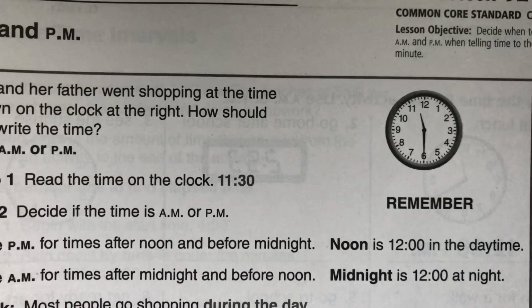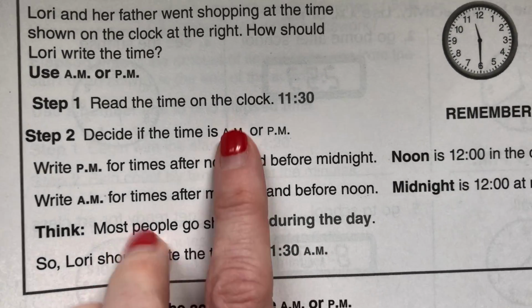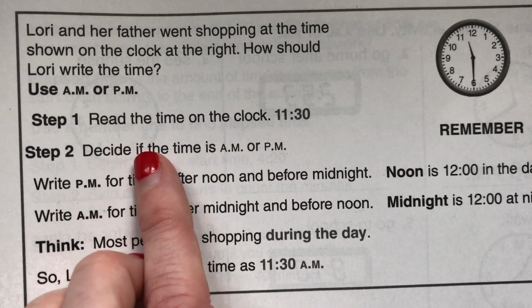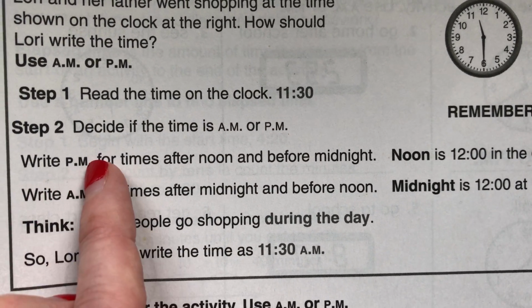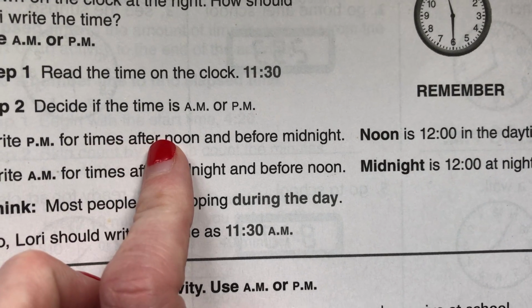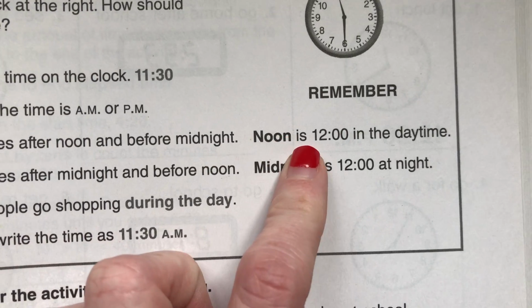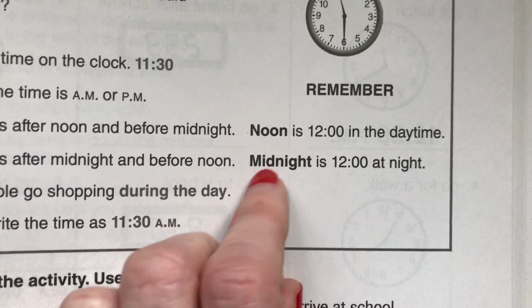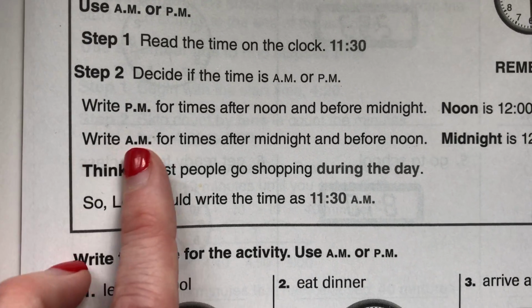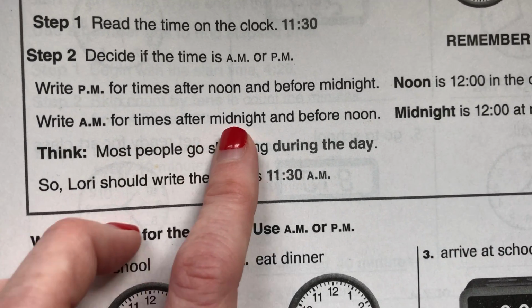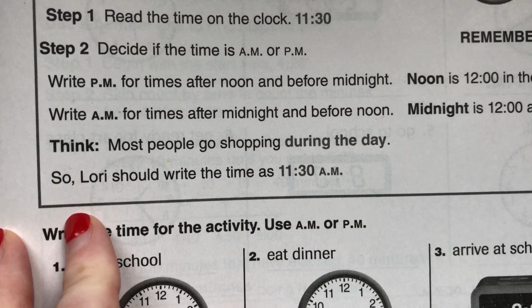The time is 11:30. Now, 11:30 can be either PM or AM, so we need to decide if it's AM or PM. Write PM for the time after noon and before midnight. So noon is 12 in the daytime. Midnight is 12 at night. Write AM for the time that is after midnight and before noon. So noon again is when we get back from lunch at school.